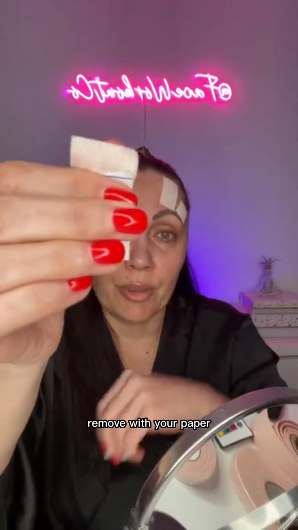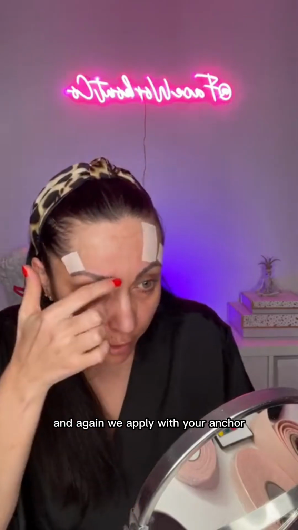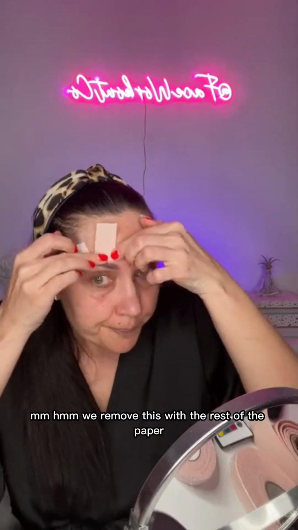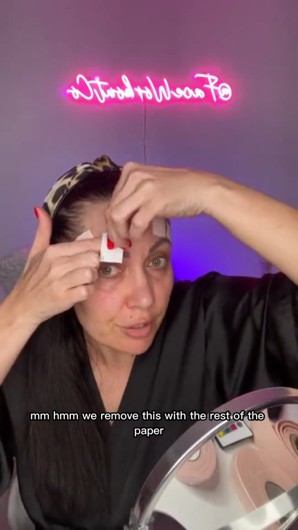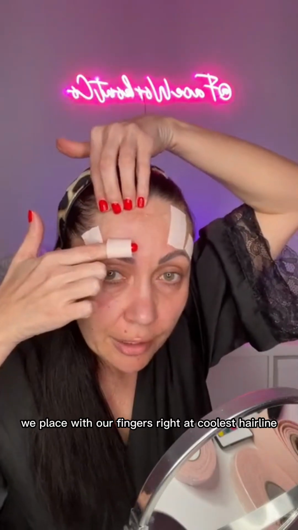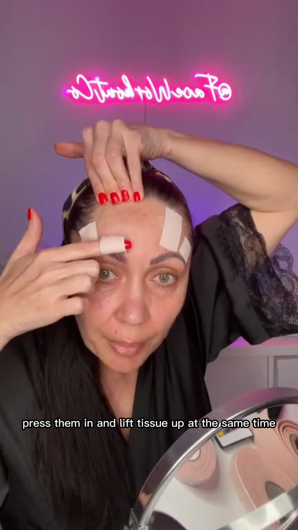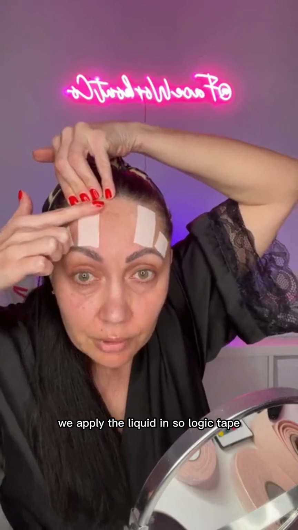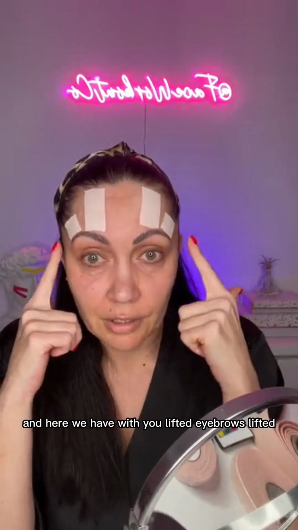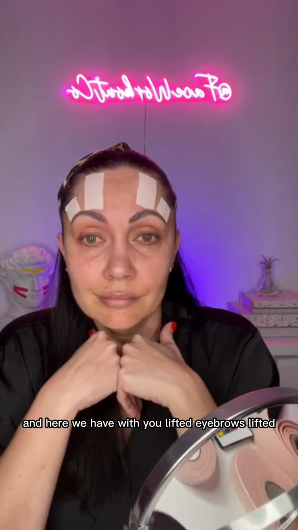Okay, now we take with you another. We remove with you paper. This is our anchor, and again we apply with you anchor right close to the eyebrow. We remove with you the rest of the paper. We place with you our fingers right close to our hairline, press them in and lift tissue up. At the same time, we apply with you kinesiology tape, activating the glue. And here we have with you lifted eyebrows, lifted, not drooping eyelids.